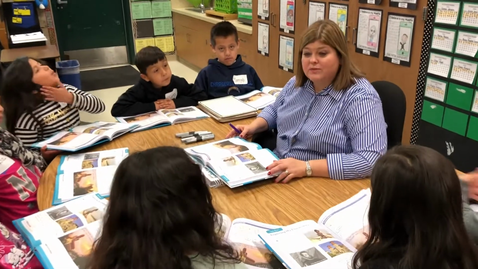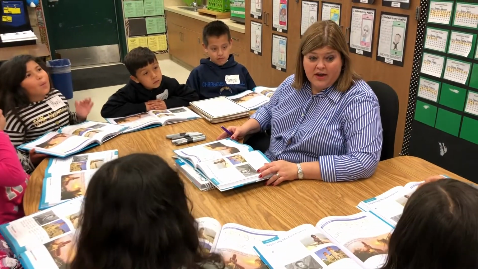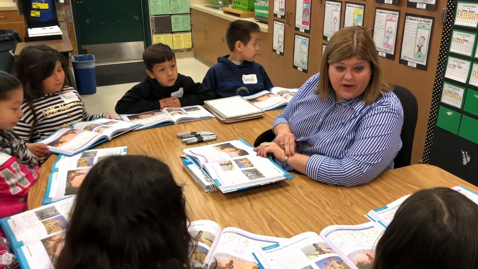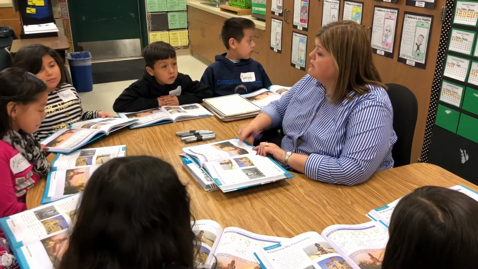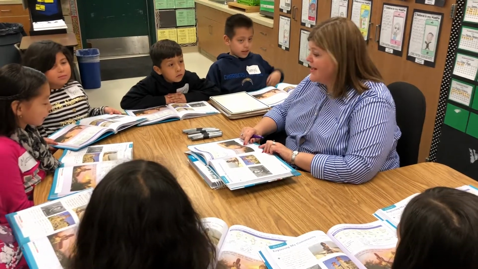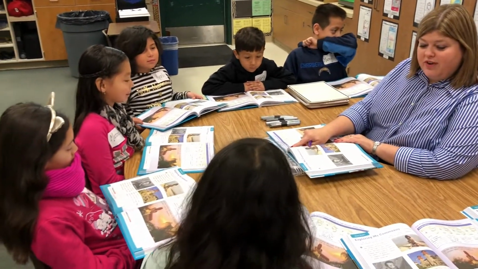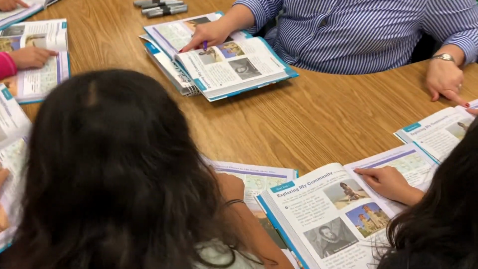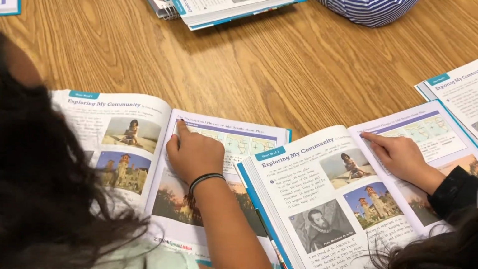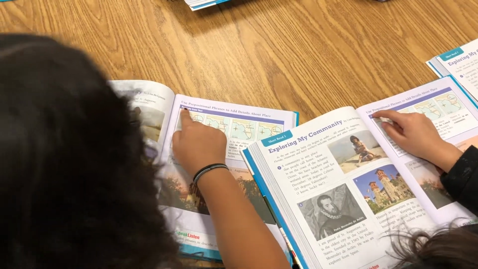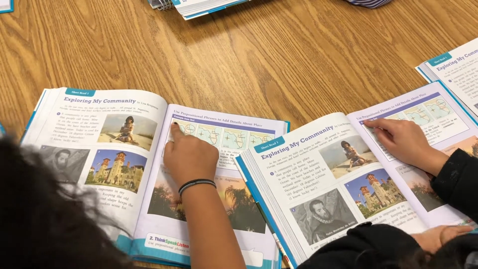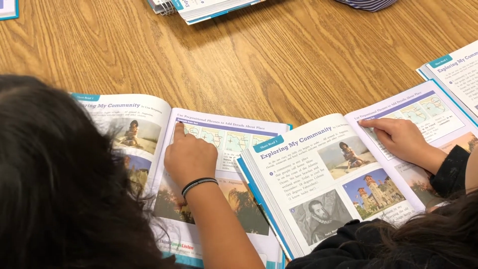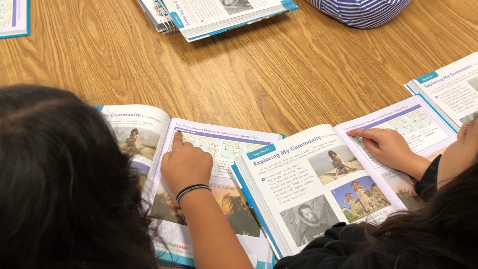Today, we're going to be talking about where things are. So, yesterday you guys read about St. Augustine, Florida, and talked about communities. Everybody remember that? Okay, so I want you to put your finger on the top of that right-hand page, the page that's purple. And today we're going to talk about adding details that show where a place is. We're going to use 3 words: in, on, and around. And those tell us where something is, okay?